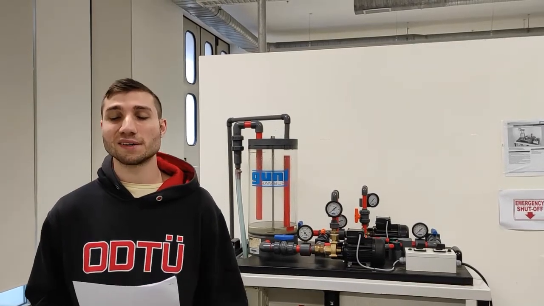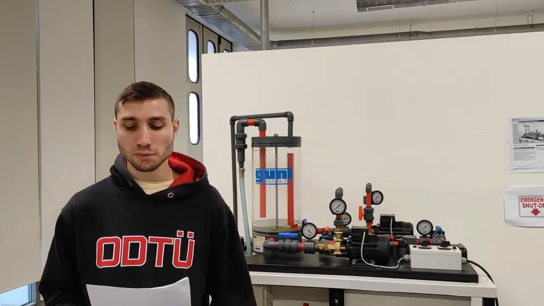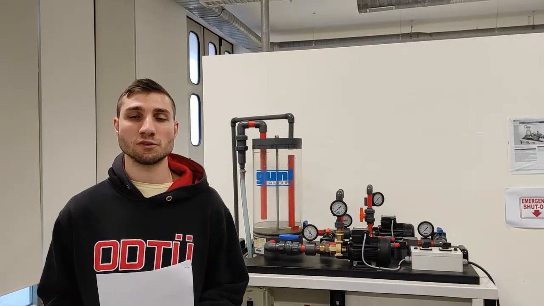Hello everyone, today I'm here to conduct our lab experiment 2, which is series and parallel pump test. I want to start with the objective of the experiment. The purpose of this experiment is to determine characteristics of centrifugal pumps for single, series and parallel configurations. At the end, we will determine their required powers for different configurations.